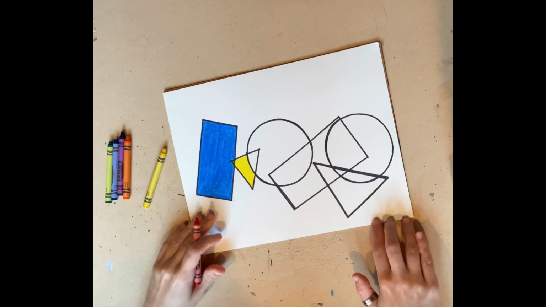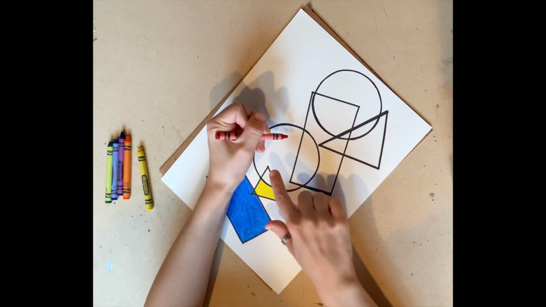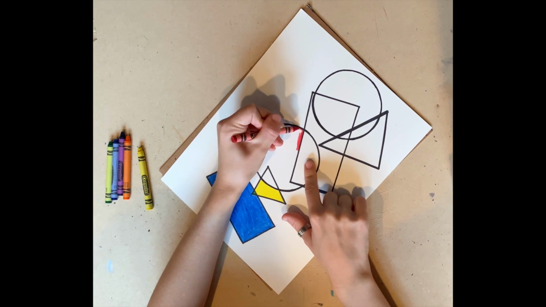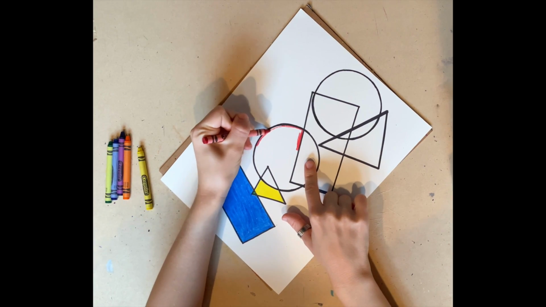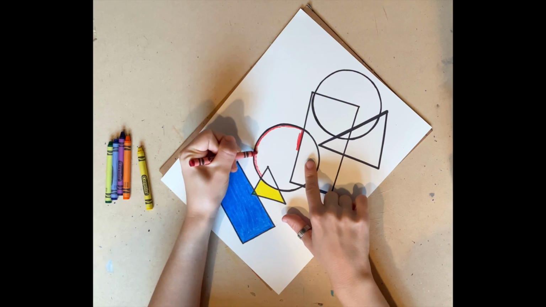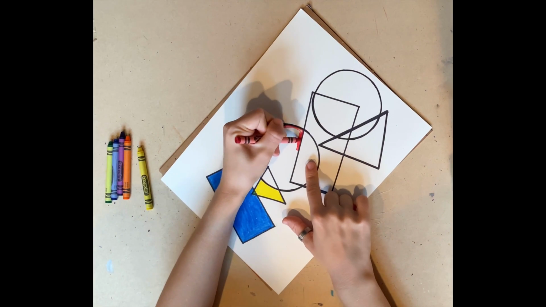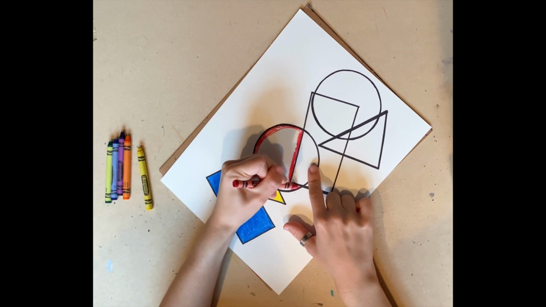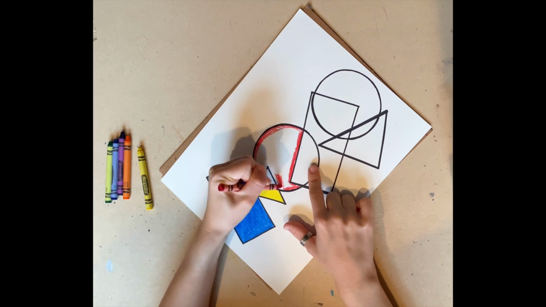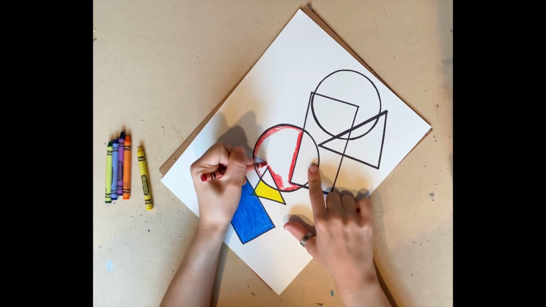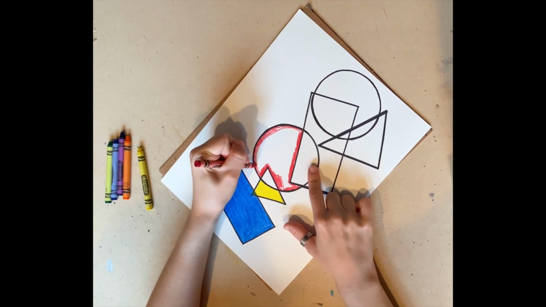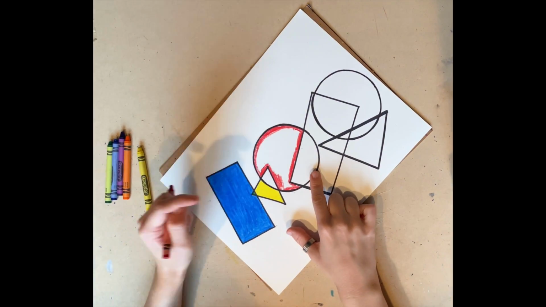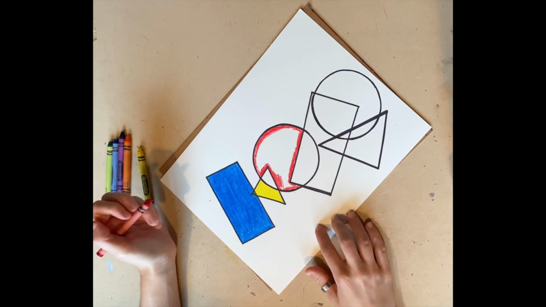So now I'm going to color just the circle, not the rectangle. Just going to outline the circle. And then I'm going to finish coloring the circle off camera. And then together we're going to color the inside of this triangle.